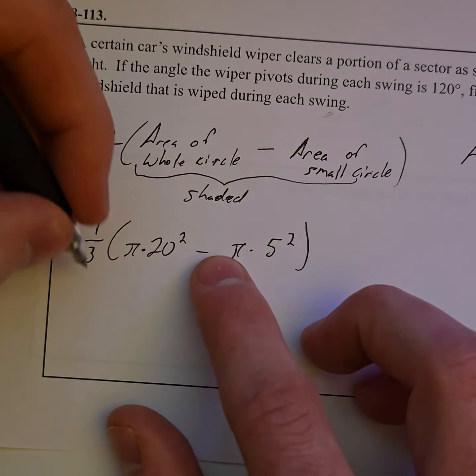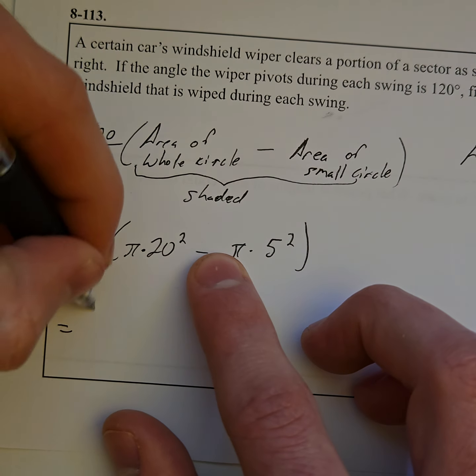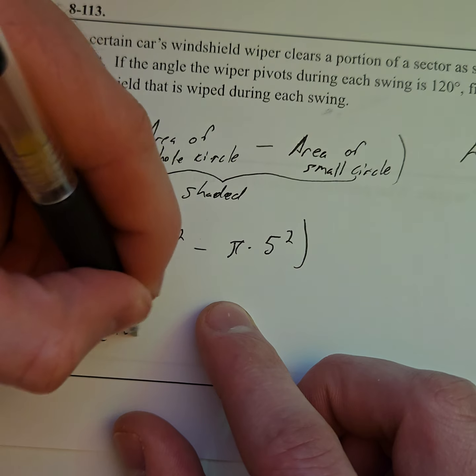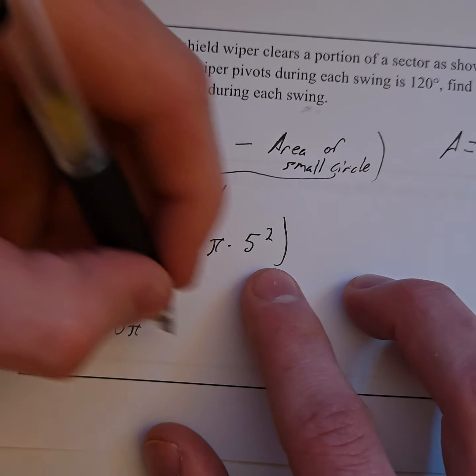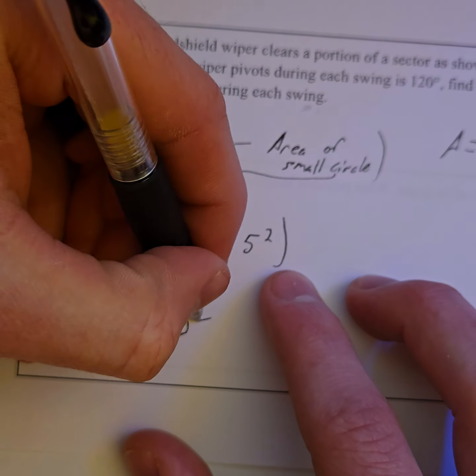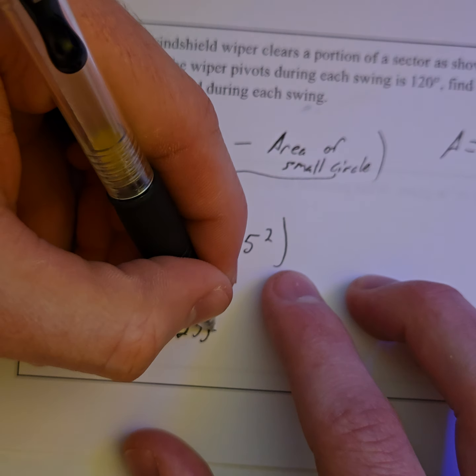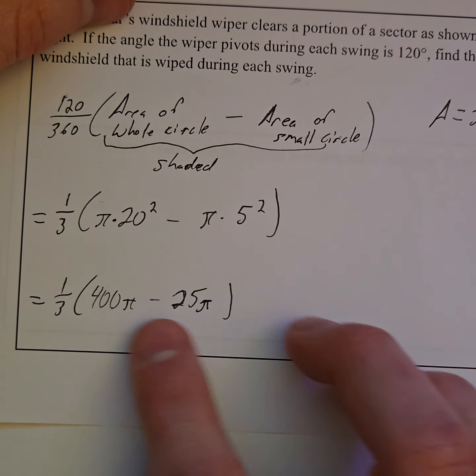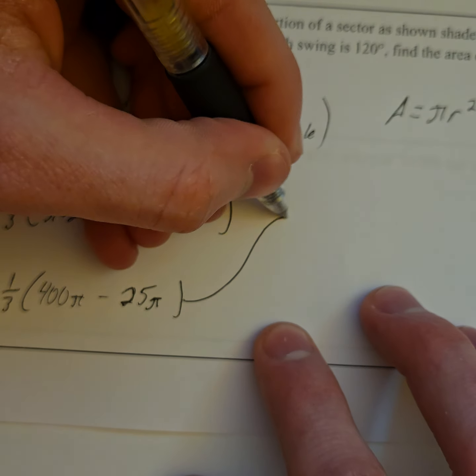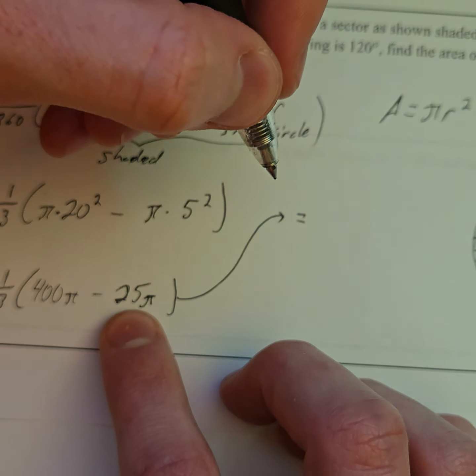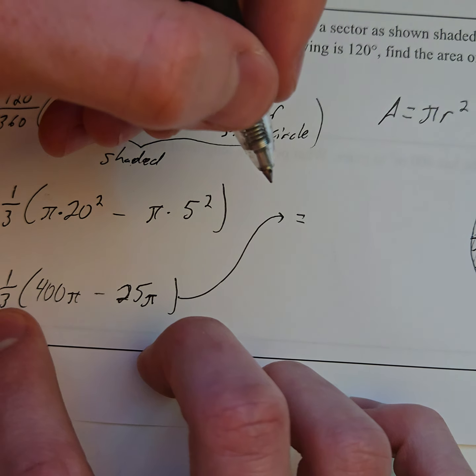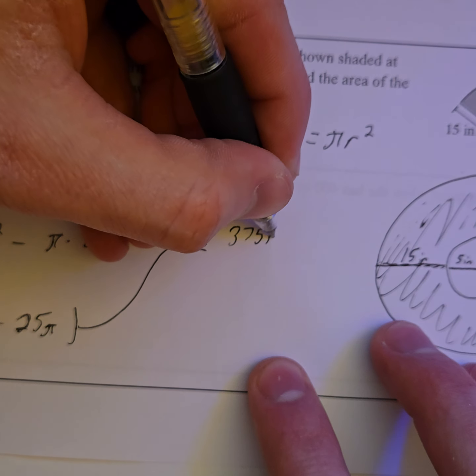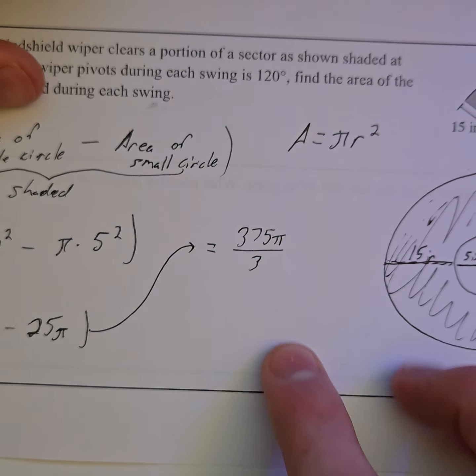So let's calculate this and let's see what we get. And we'll have our answer. So 1/3, 20 squared is 400. So 400 pi. 5 squared is 25. So we get 25 pi. Okay. And if we reduce this some more, 400 minus 25, that's 375 pi. And then that's over 3. I'm just going to do that all at once there.